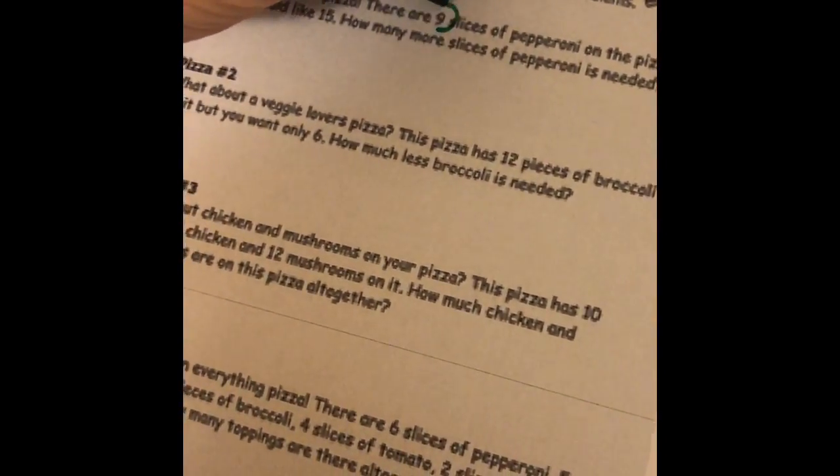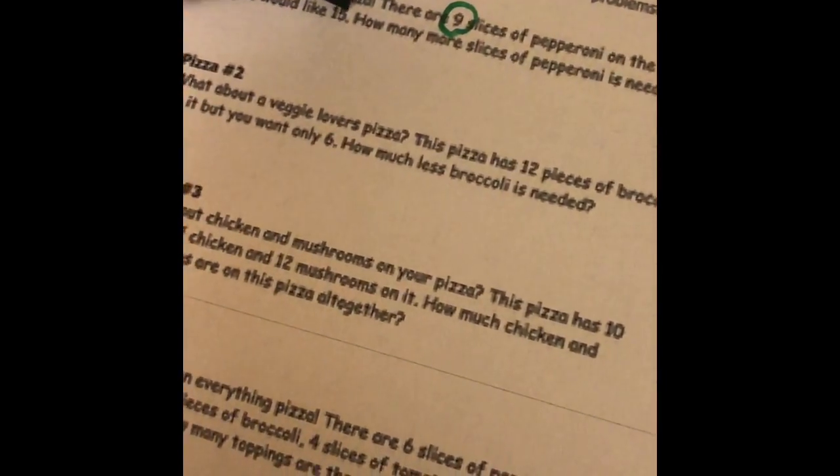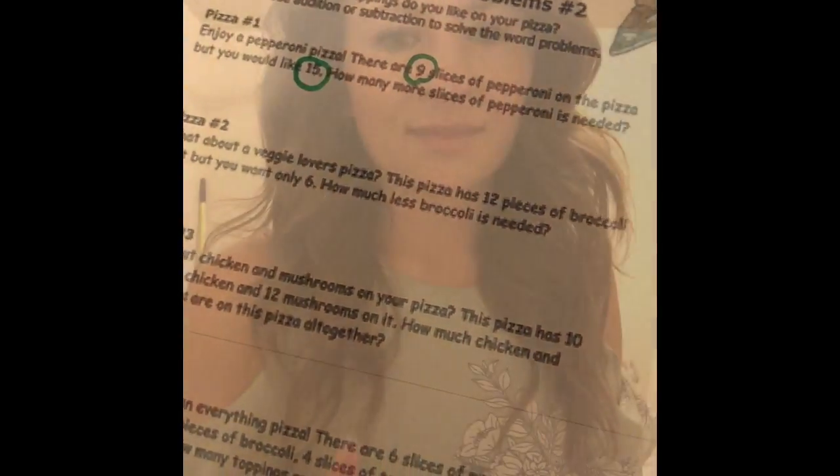So now we are going to work on a word problem together. The first one I have is: enjoy pepperoni pizza. Who doesn't? There are 9 slices of pepperoni on the pizza, but you would like 15. How many more slices of pepperoni is needed? So, what numbers would we circle? Would we circle 9 or would we circle 15? We'd circle both. So, 9 slices, and you would like 15.